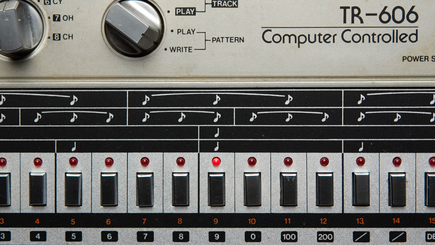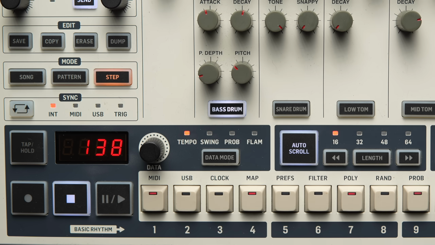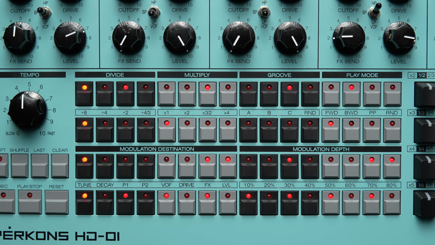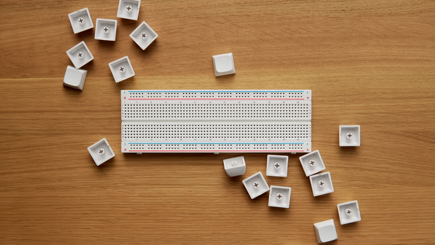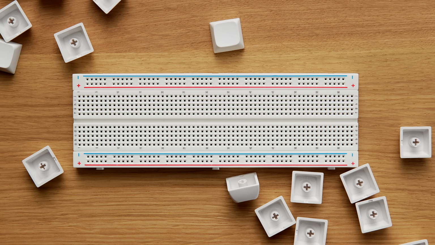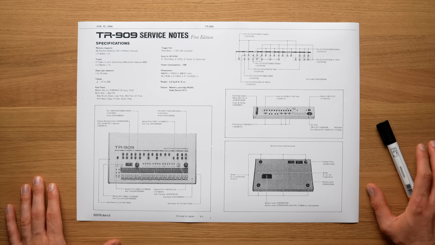This is what most drum sequencers look like, packed with buttons and LEDs, all driven by a microcontroller. I want to design my own, but wiring up this many buttons on a breadboard, that would get messy quick, and we haven't even started coding yet. So let's take a step back.